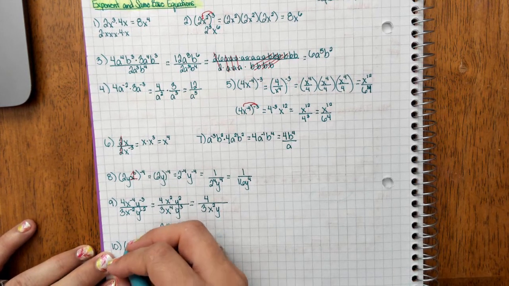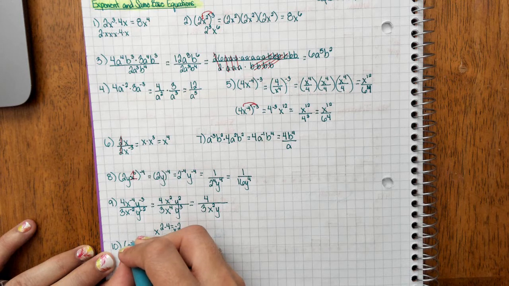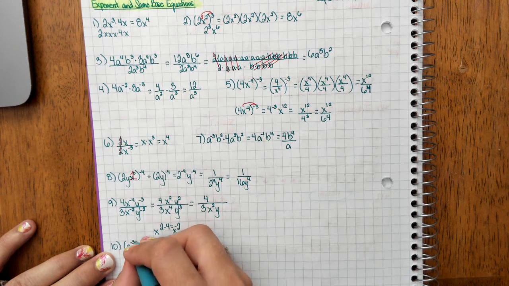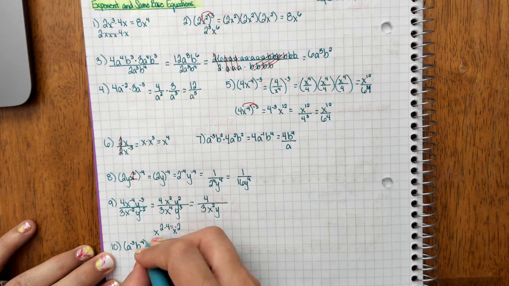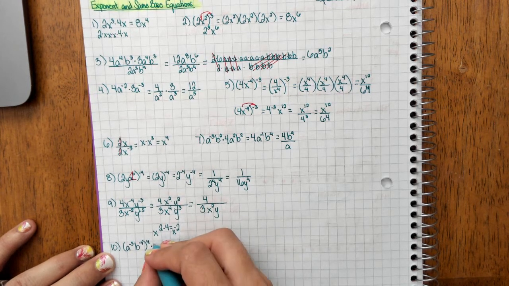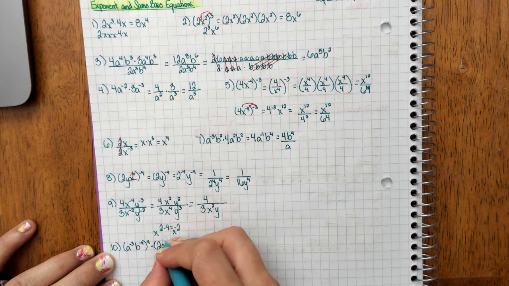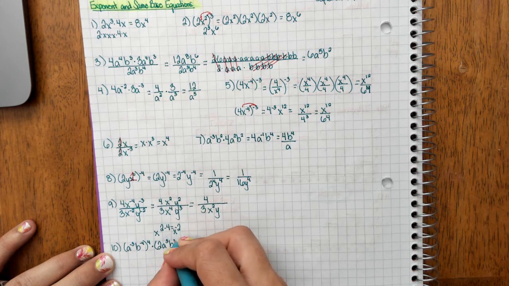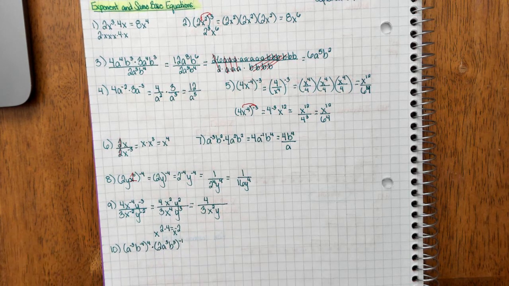Number 10 is a to the negative 3rd, b to the negative 4th, all to the 4th, times 2a to the 3rd, b to the 3rd, all to the negative 1st power.